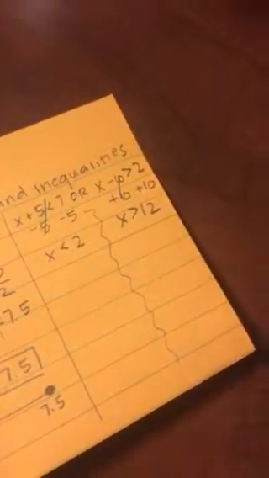That's my other answer. So my final answer is going to say x is less than 2, or x is greater than 12.